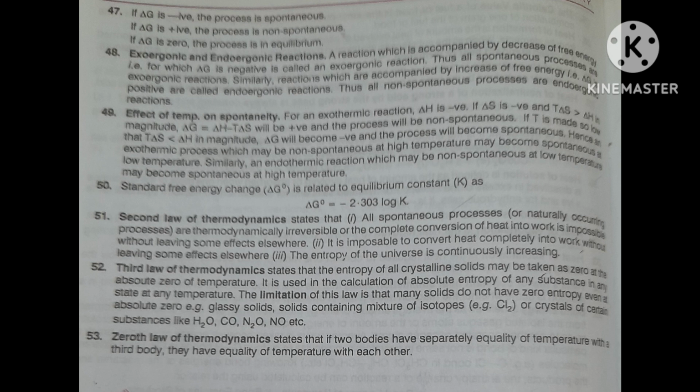If delta G means change in free energy, if delta G value is negative, it means the process is spontaneous, means reaction is spontaneous, means reaction will take place without any problem by its own.